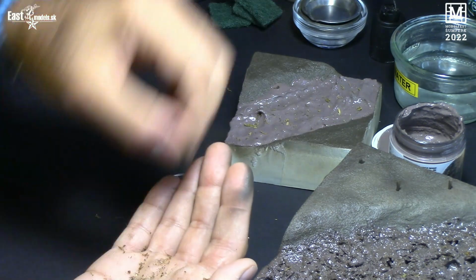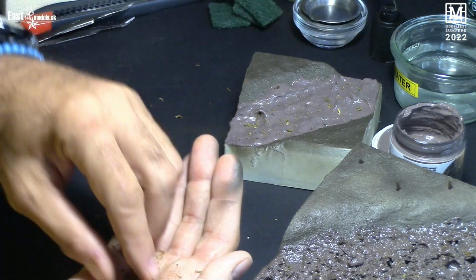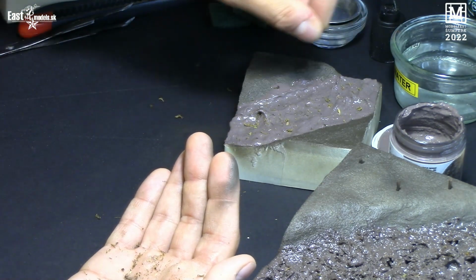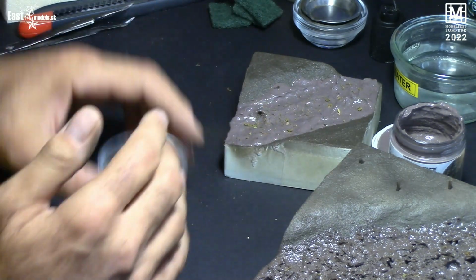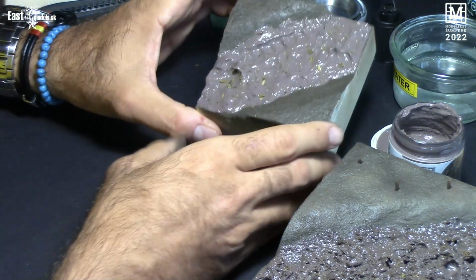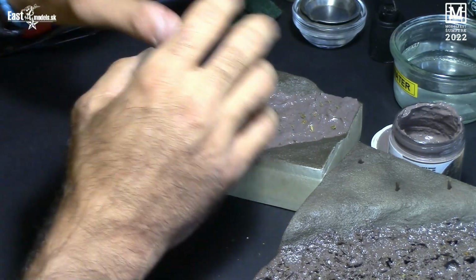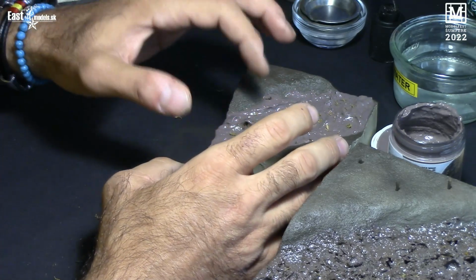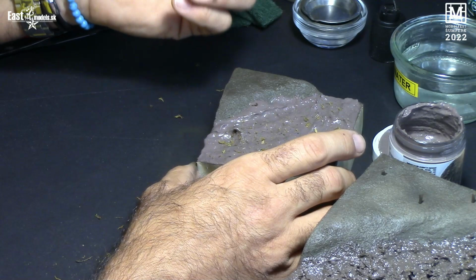Why? Because after it dries or is near to dry, this element is integrated in the mud. You see that now it's not easy to work with it because it has a lot of liquid.